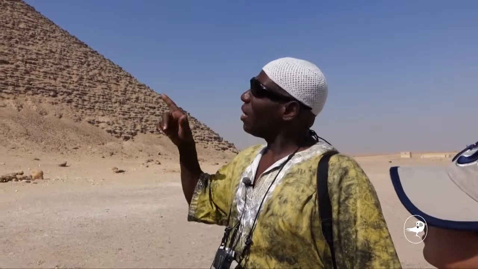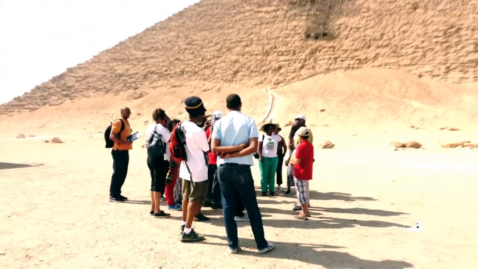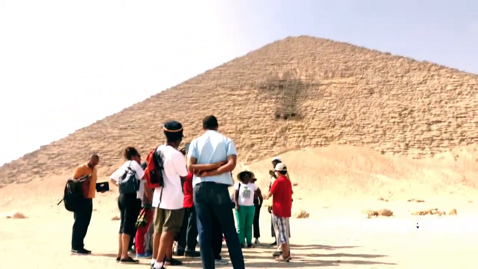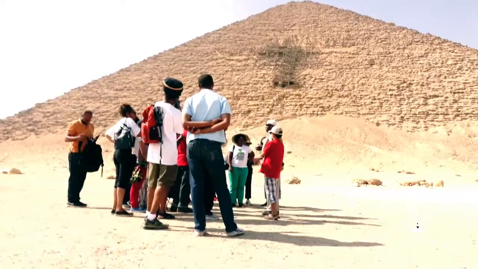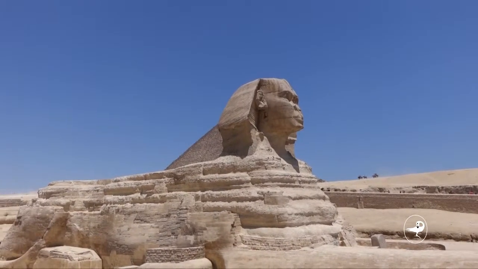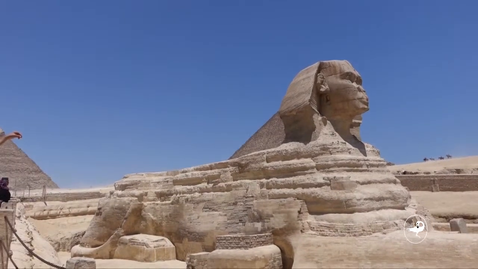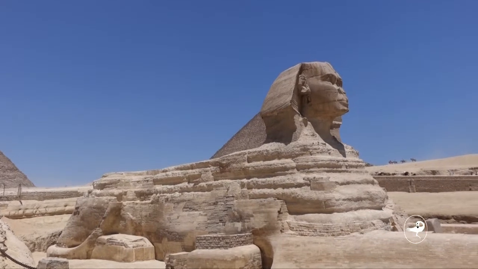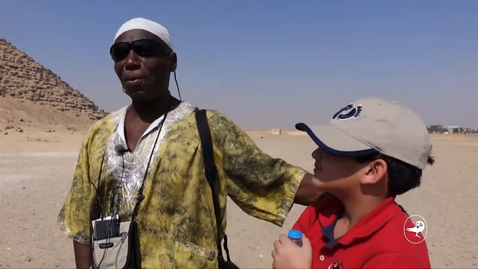Oh, because the casings were removed and the limestone is now exposed to the weather, and limestone has a way of eroding over time. If you notice on the Sphinx, you have a number of ridges. Those ridges are a result of us doing tourism, right? Carbon monoxide and all the other chemicals that are in our air weather the limestone.